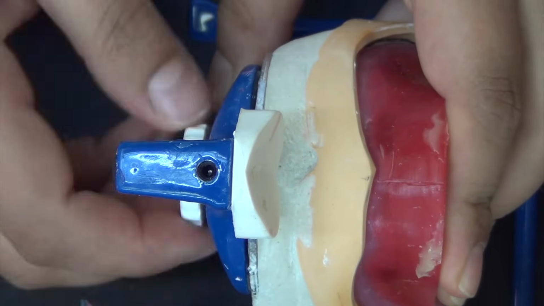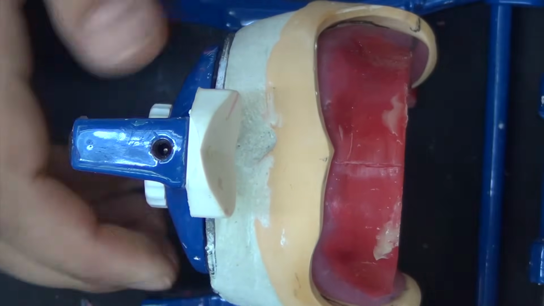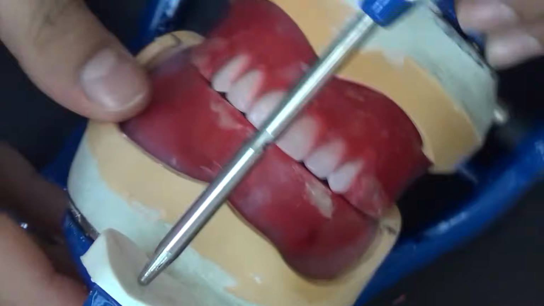You have the midline located with the upper teeth, and you know the minimal overbite and overjet you want to create.